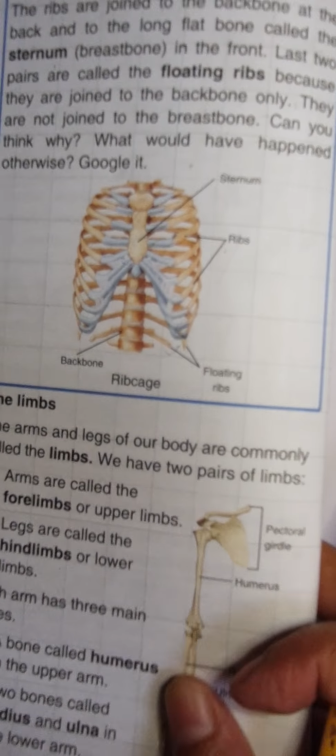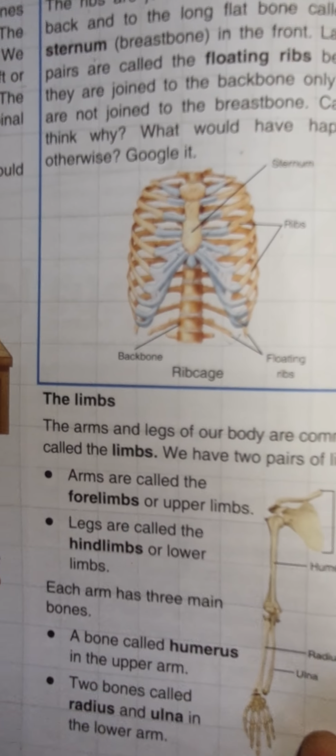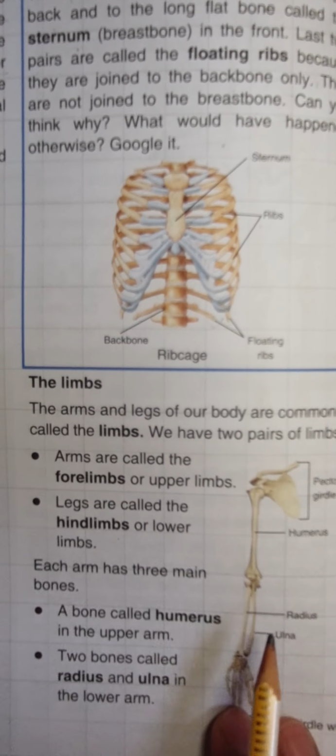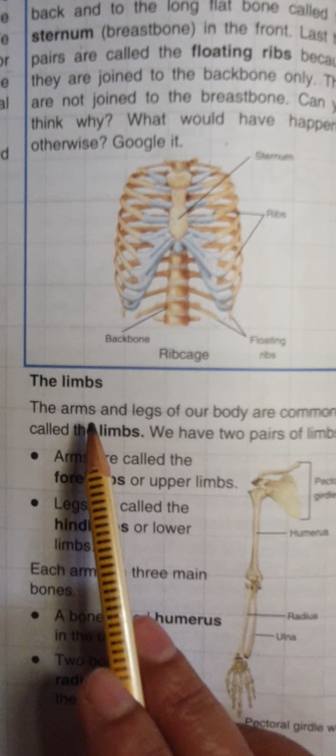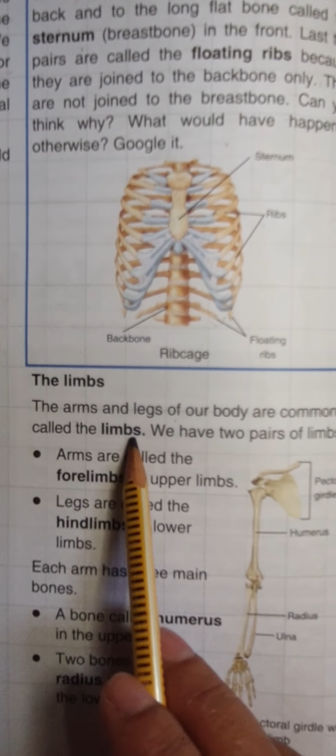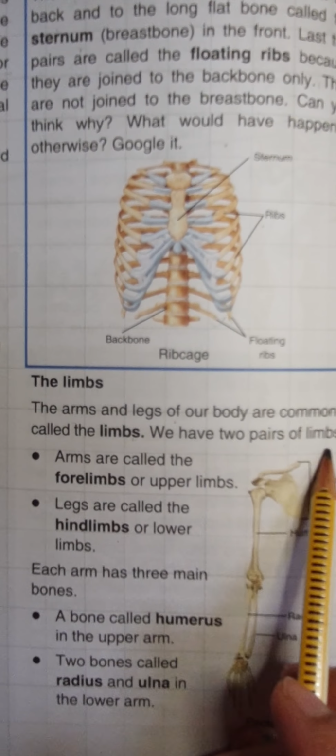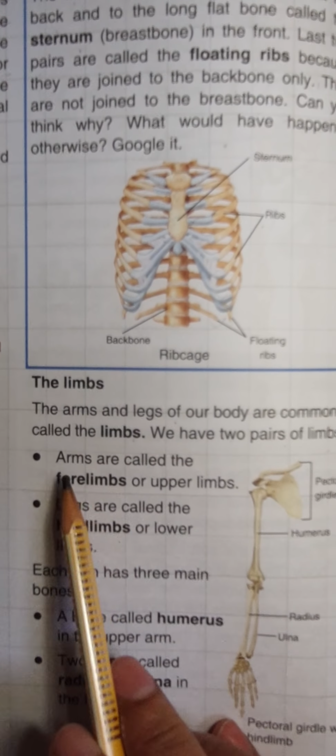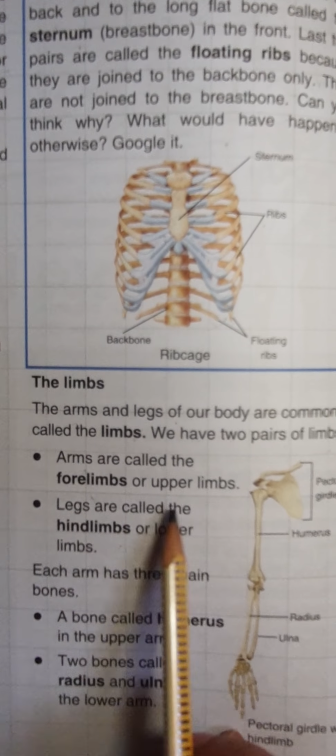Now what is next? Then we have the limbs in the skeletal system. The arms and legs of our body are commonly called the limbs. We have two pairs of limbs. The arms are called the forelimbs or upper limbs.